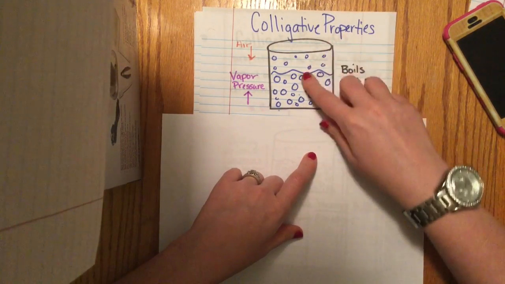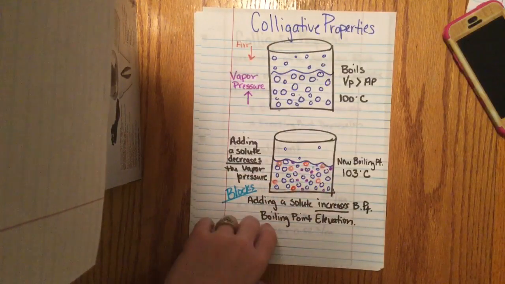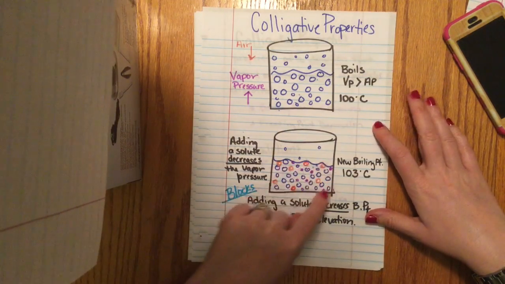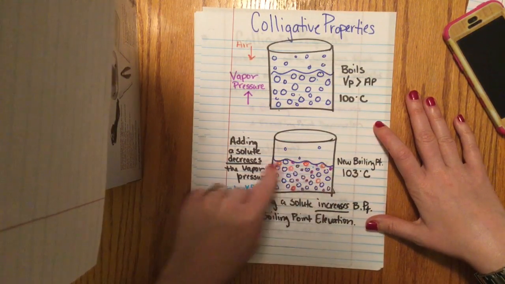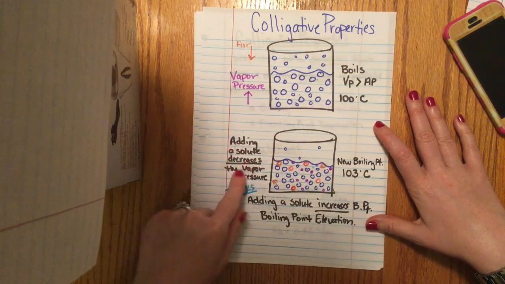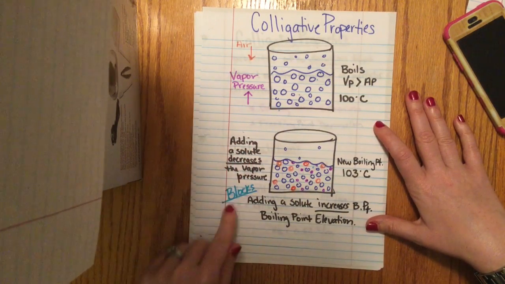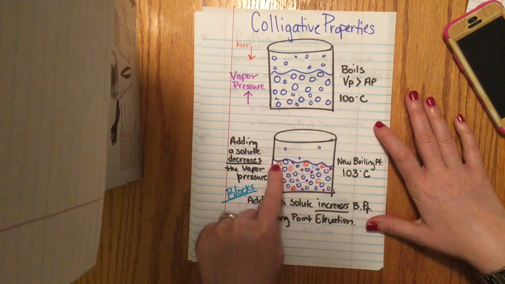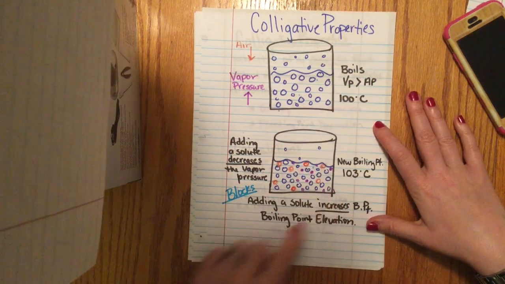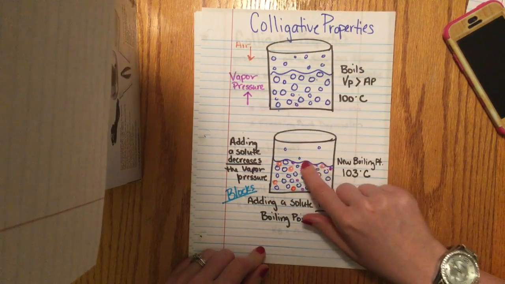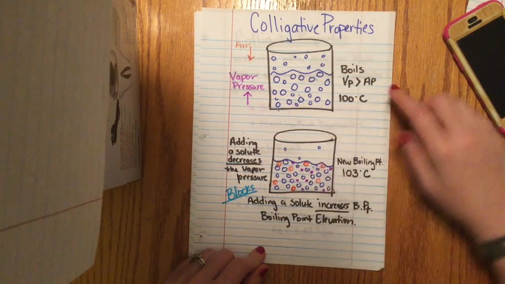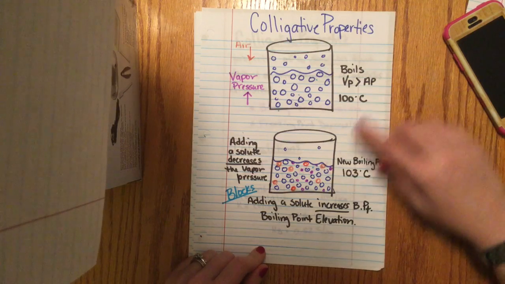But what happens when we add something to the water? When we add something to the water, those solute particles that you can see here in the reddish orange and purple take up space. And so adding a solute decreases the vapor pressure. Basically it blocks the ability of the water molecules to leave. We can see here in the first picture, more of them were able to leave, but now these are kind of like linebackers, preventing the water molecules from escaping.